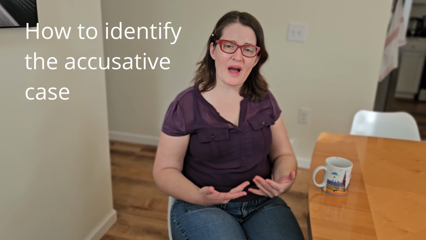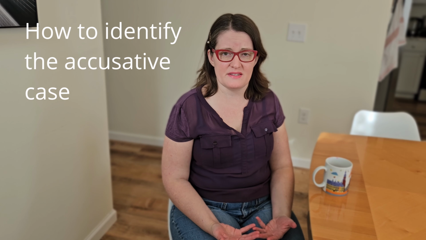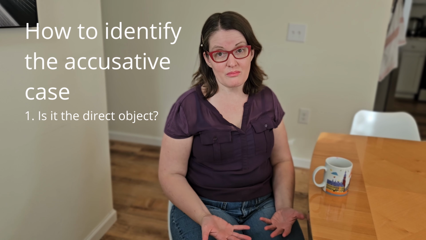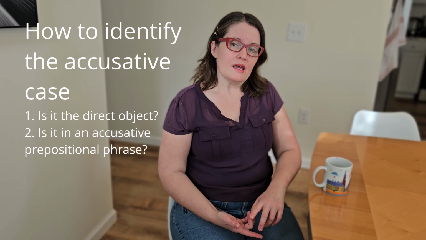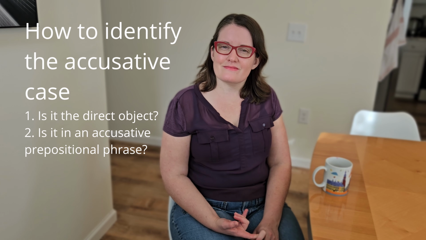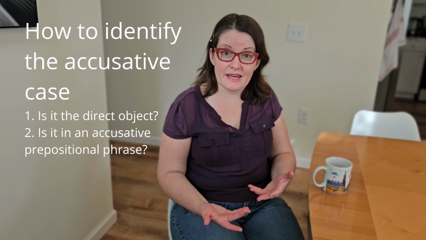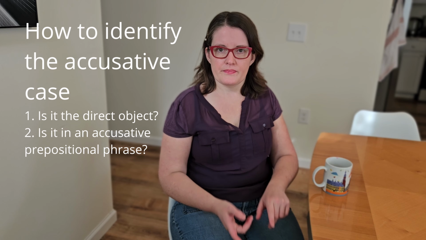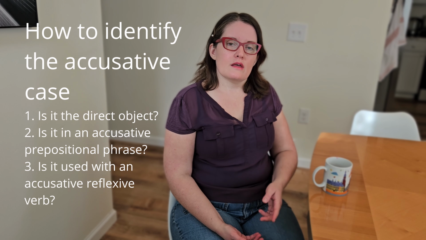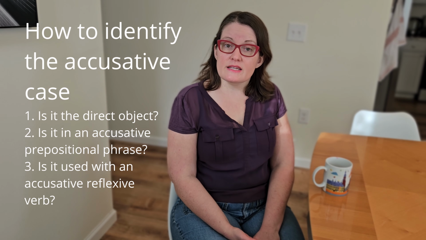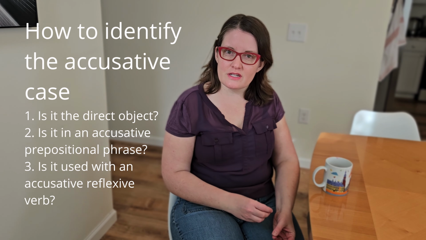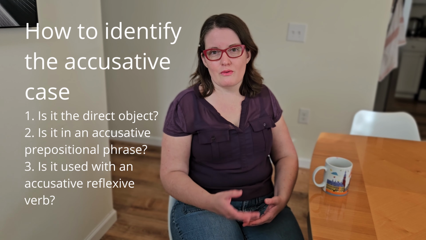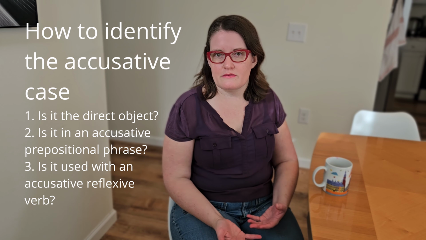So that brings us into how do you identify the accusative case? Method number 1 is just ask yourself if it is the direct object in the sentence. That's pretty simple. The second method is if it's a prepositional phrase, check if that preposition is accusative, dative, or two-way. And that will give you your answer. The third way to identify it is by memorizing the accusative versus the dative reflexive verbs. So if you're using a certain verb, you know it always uses the accusative pronoun.